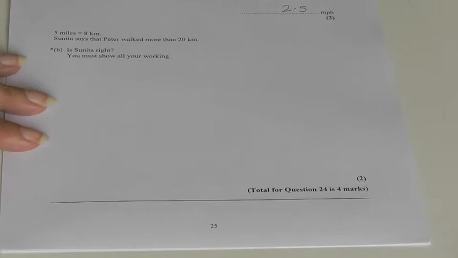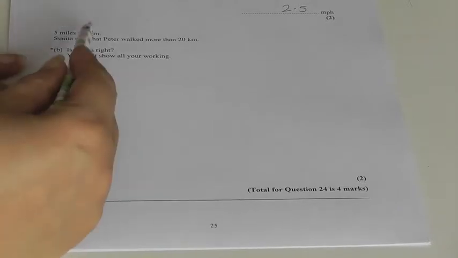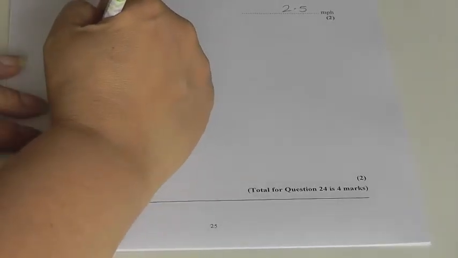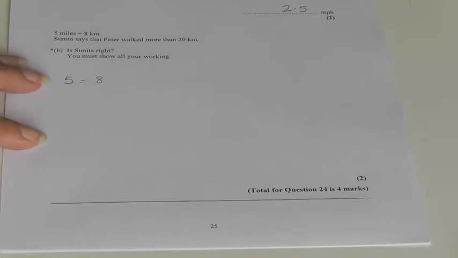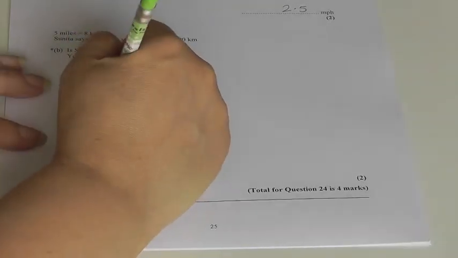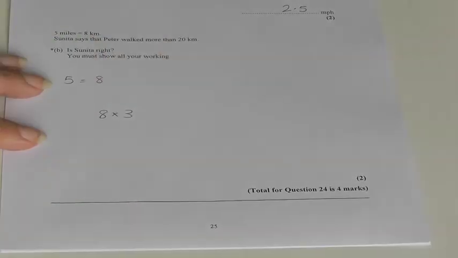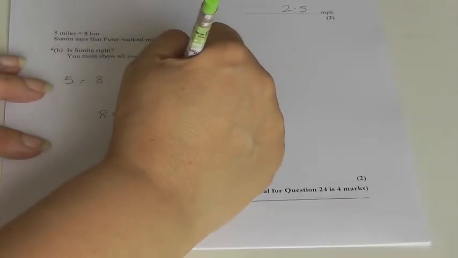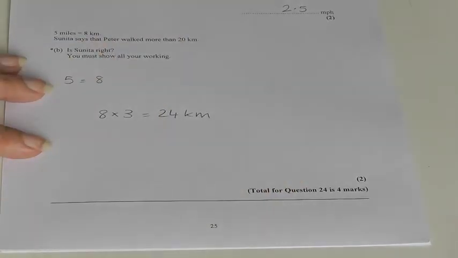So the only way you can find out if she's right is to actually convert the 15 miles he walked into kilometres. Well, if you think about it, if 5 miles is 8 kilometres, 15 miles is 3 times as long. So you could do 8 times 3 to calculate that answer, or you could add up 8 3 times to get there. 8 times 3 is 24, which means that Peter did walk more than 20 kilometres.